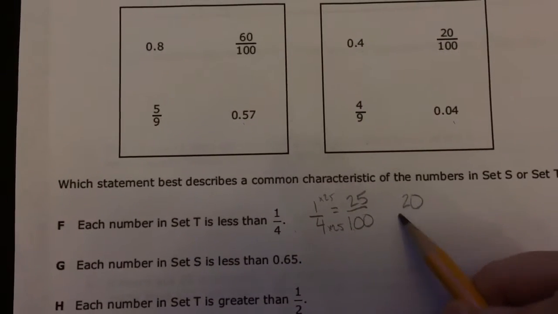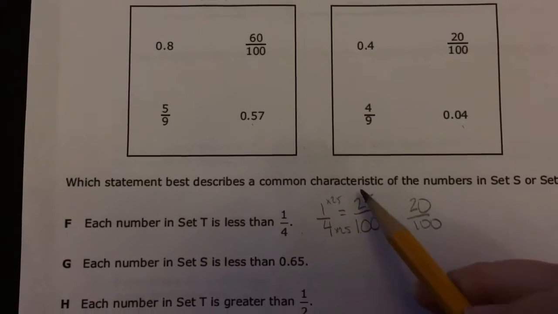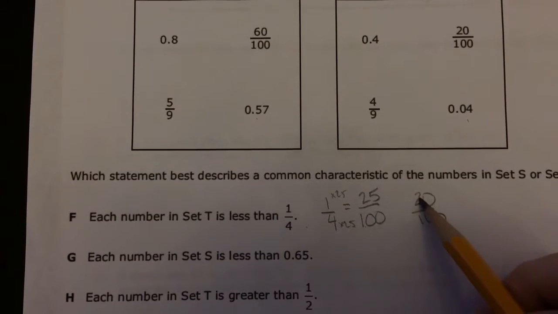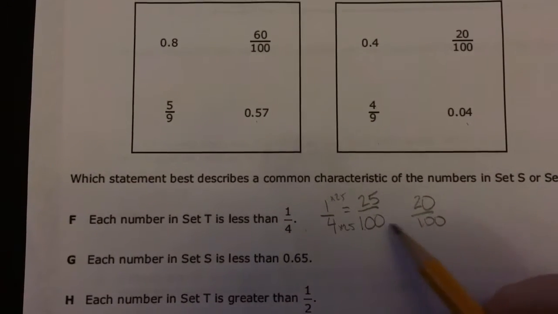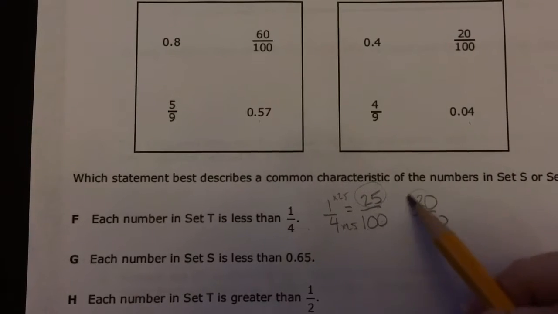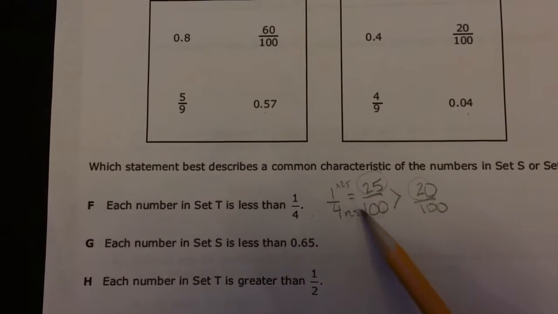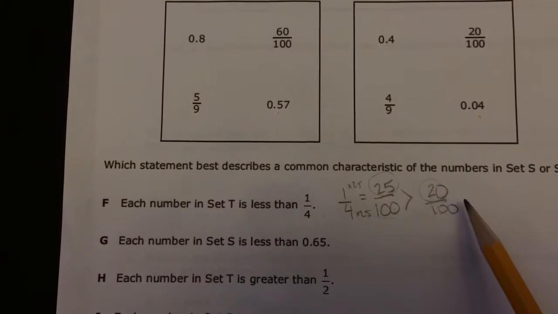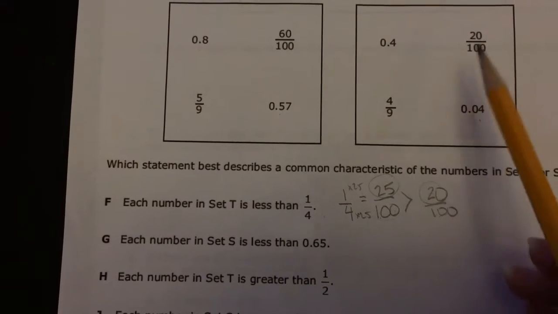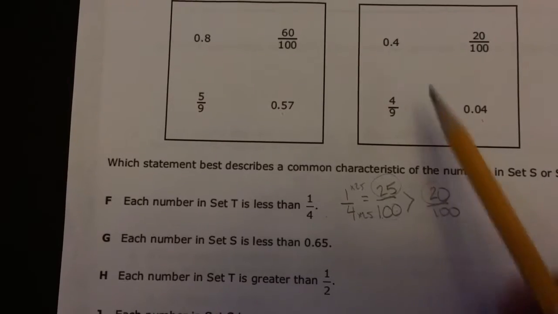And then I have 20/100 from set T. Is 25/100 bigger or 20/100 bigger? Since my denominators are the same, I compare the numerators. This one is bigger. So far, this one checks out.